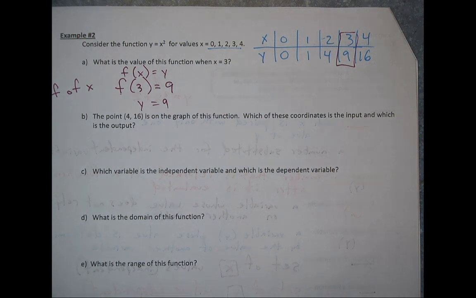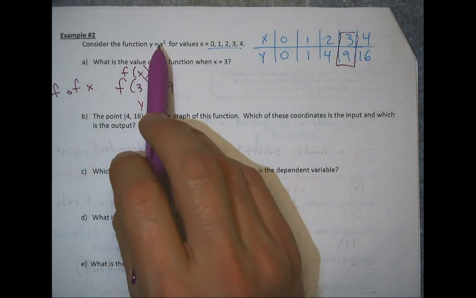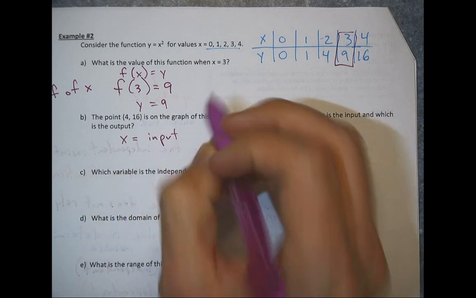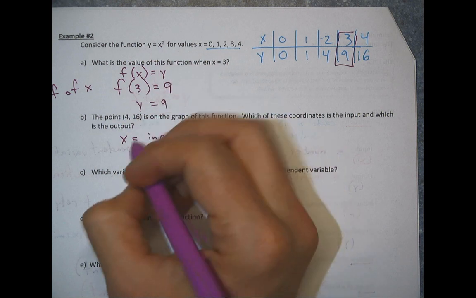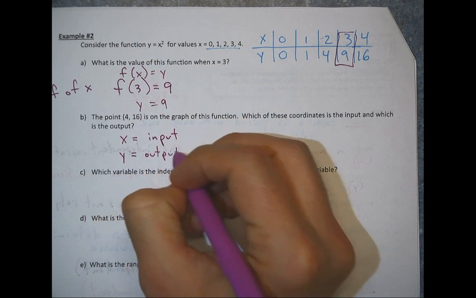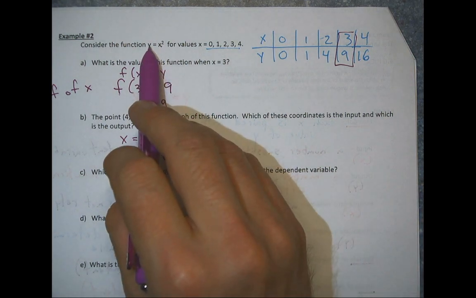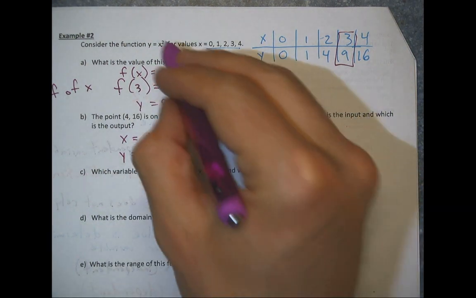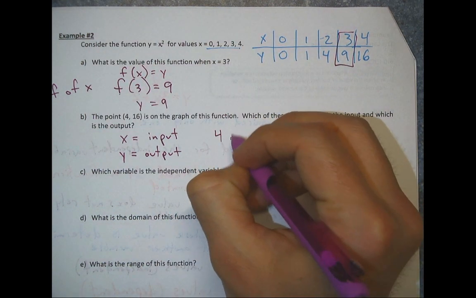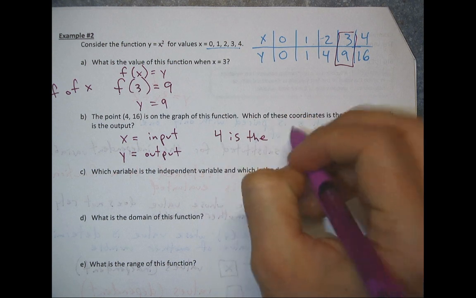All right, letter B. The point 4, 16 is on the graph of this function. Which of these coordinates is the input and which one is the output? So the input is your x. That's what you plug in. You're inputting it. And then your output is y, because that's what's produced by the function. You input for x, it produces or outputs y. And so in this specific case, 4 is the input because it's your x.